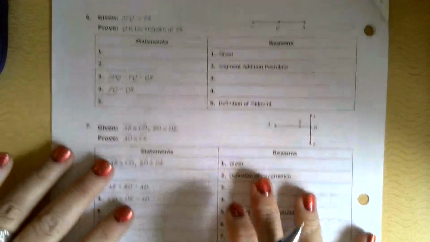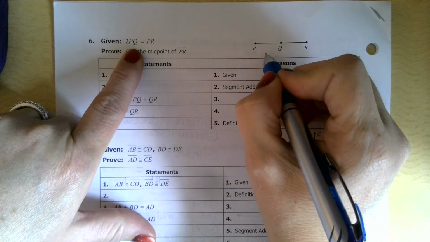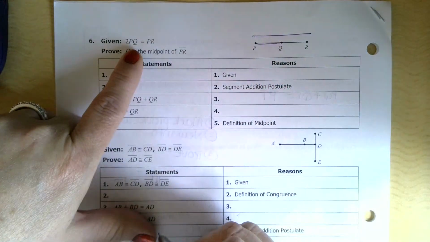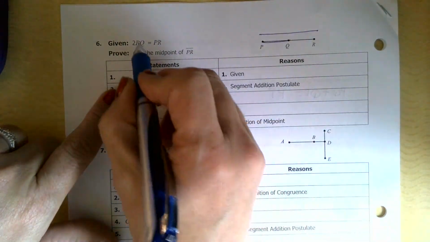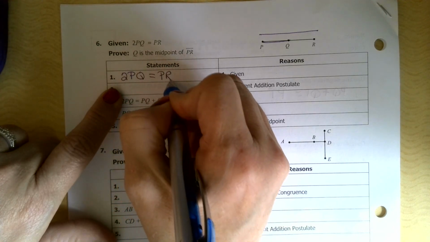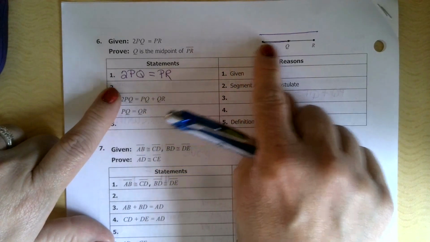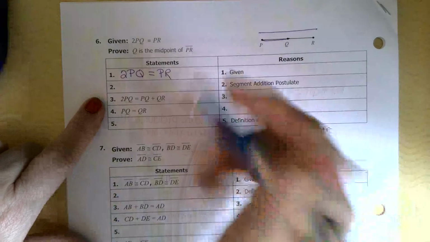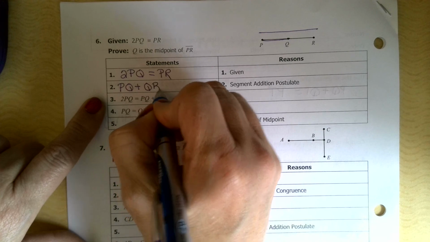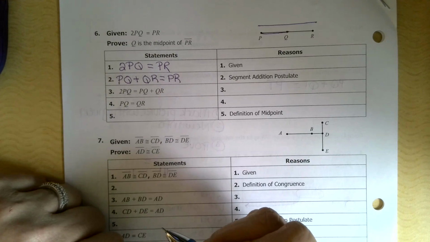All right, we're going to do one more. So this time we're given 2 times PQ equals PR. So 2 of this equals this. Okay, let's see what happens. So our given, this time our given, we're going to learn to write this exactly the way it's written. I need a segment addition postulate statement. So look up here. How would I write this segment addition postulate? I would go PQ plus QR equals PR. That's the segment addition postulate.